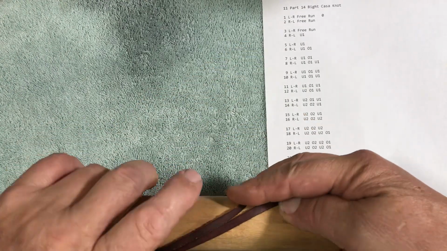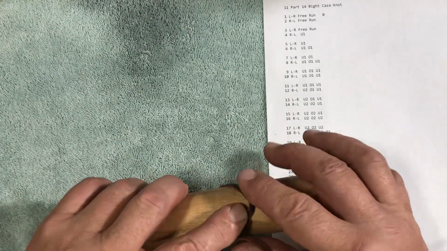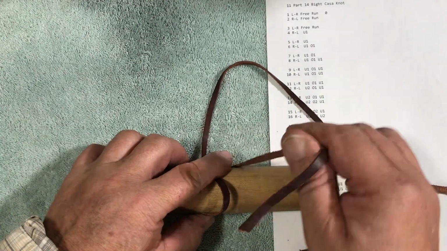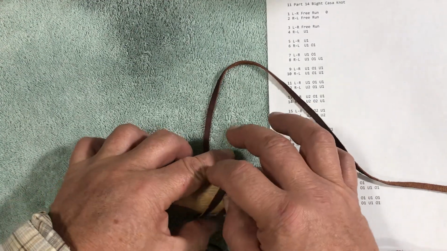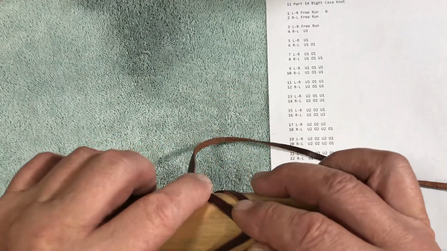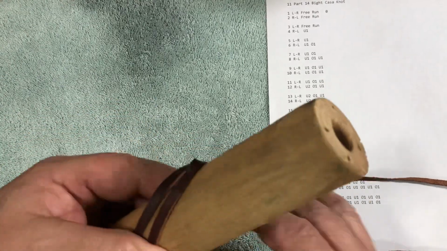The reason they're free is we didn't do any crossings. Our first crossing is an under. So instead of dragging all my string through, I'm just going to do that move. So free run, free run, free run, and an under.